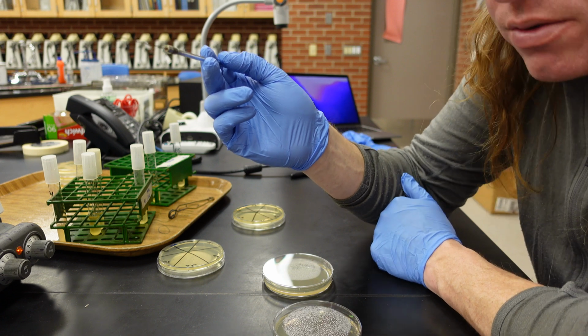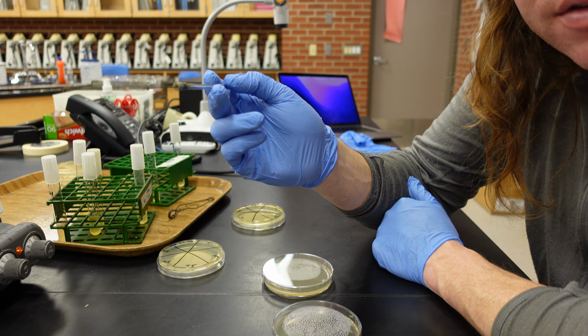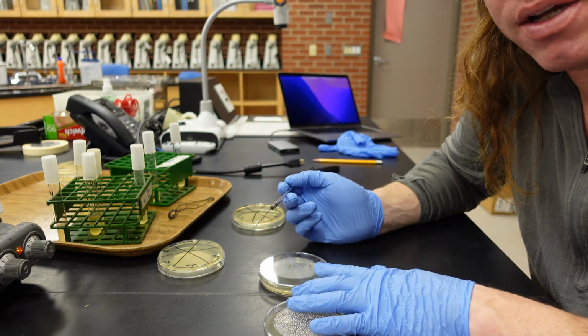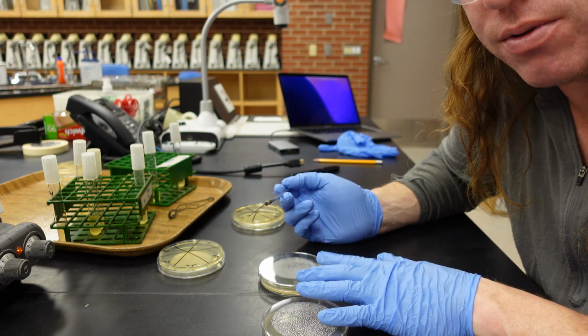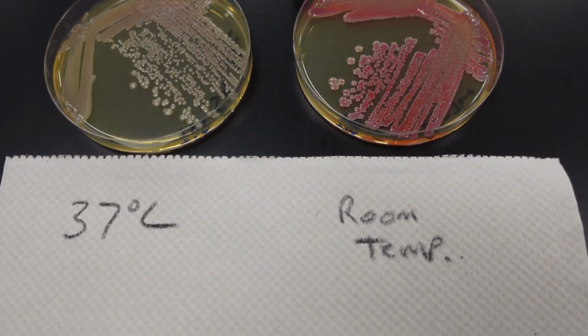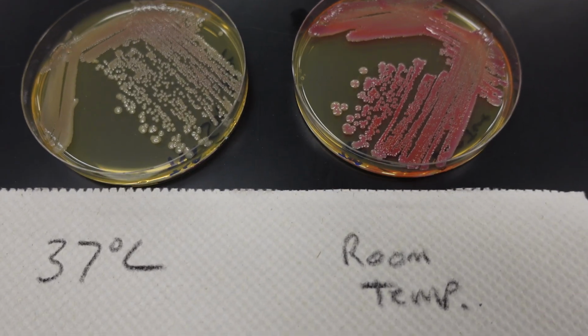You can read more about Serratia in the textbook within Chapter 9 to help you answer the questions in the lab report. So right now there's two streak plates. One's going to be incubated at 37, one at room temperature, and we will see which temperature the red pigment is produced. So here's the results from Lab 9.1, Serratia marcescens Phenotypic Variation Lab.